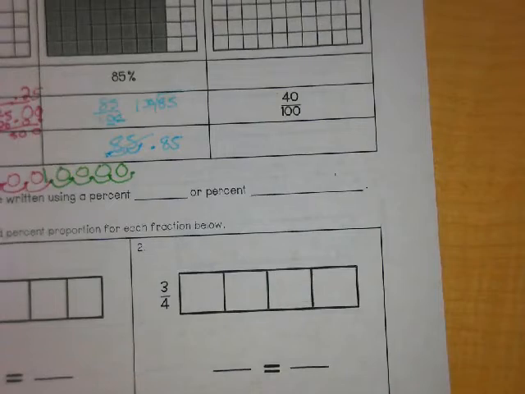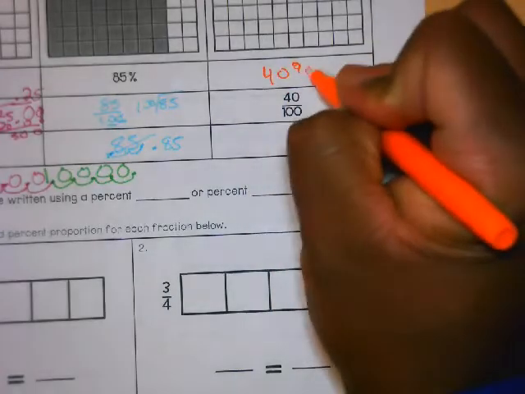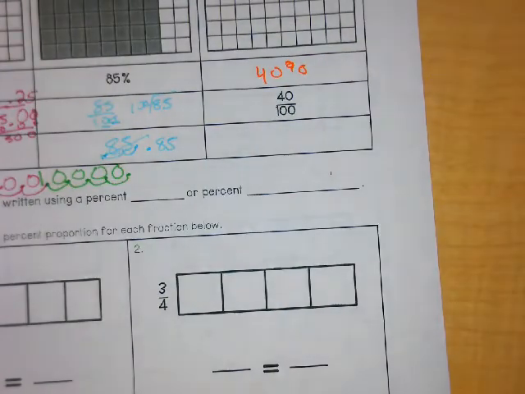The next one gives us the fraction 40 out of 100. So what is that as a percentage? What is it? 40%. Good. What would that be as a decimal? Instead of actually dividing by 100, I could take 40 and do what, Ellie? Move the decimal to the left 2 times. That's the same as dividing by 100.